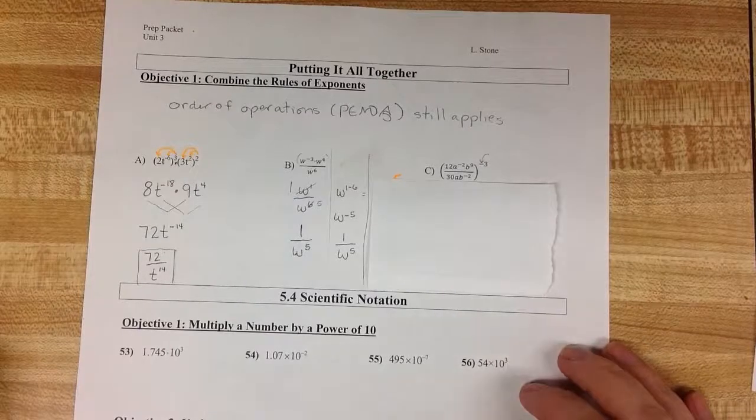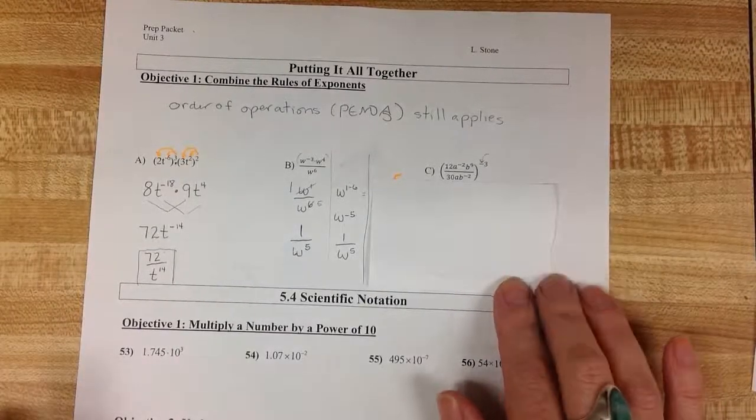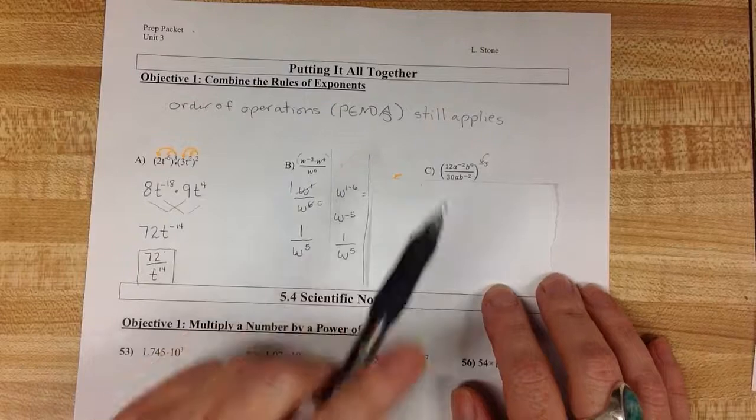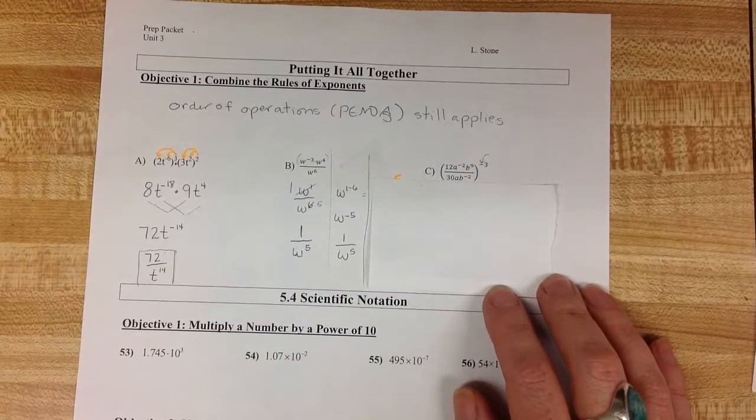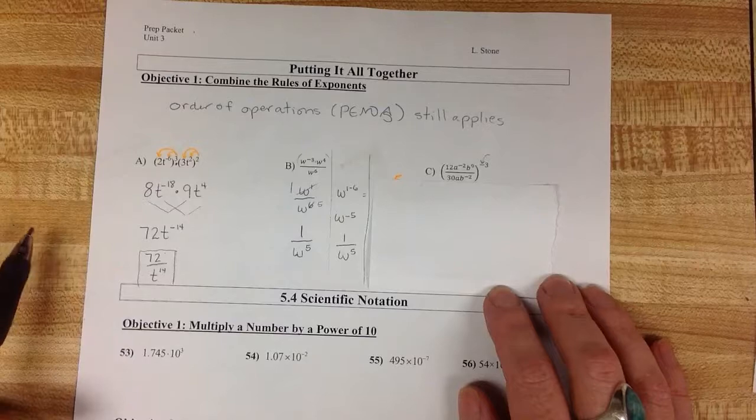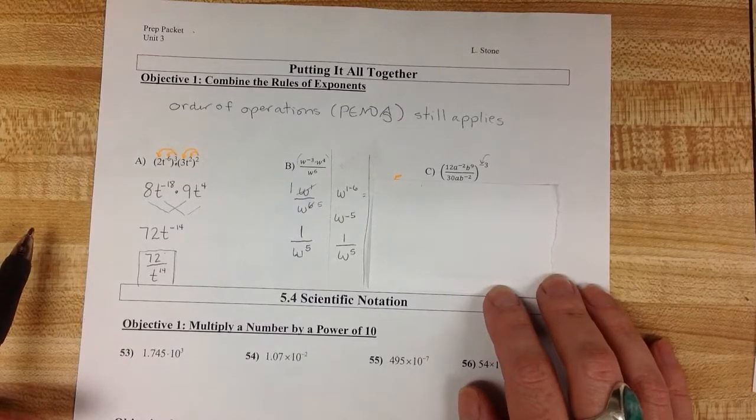This final problem's got quite a few steps we're going to need to go through. And this example is also in the putting it together section in your textbook. The way I'm going to do it is in a slightly different order, and you're welcome to follow either version when you work on problems like this on your own.